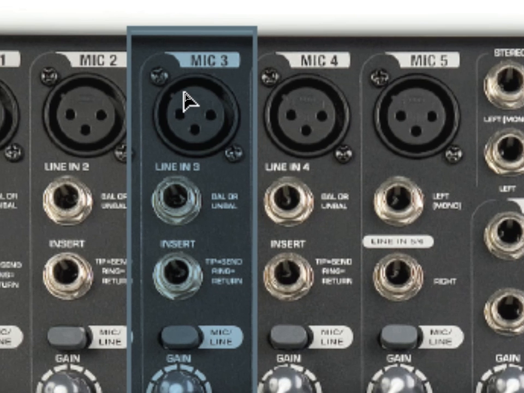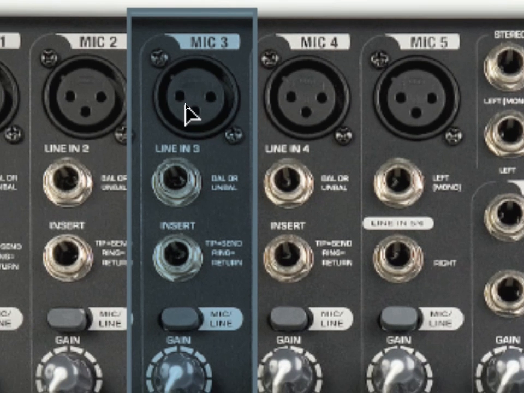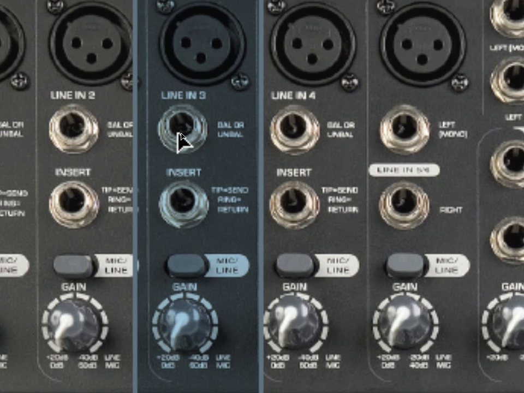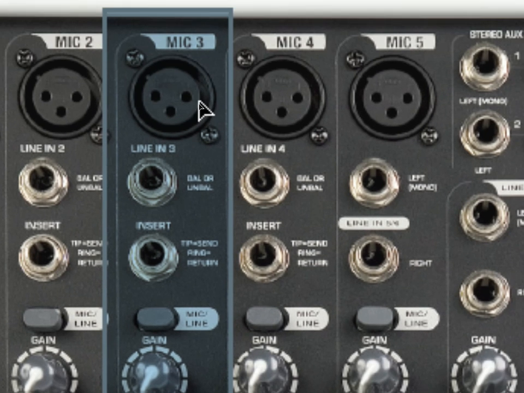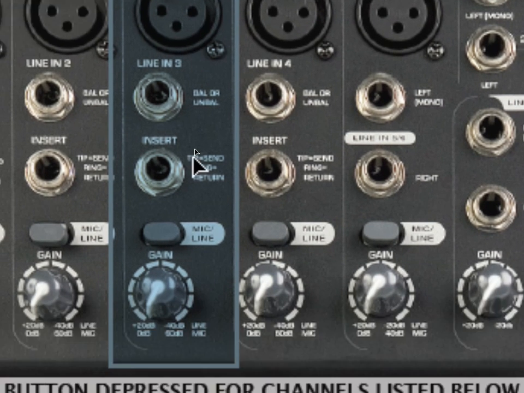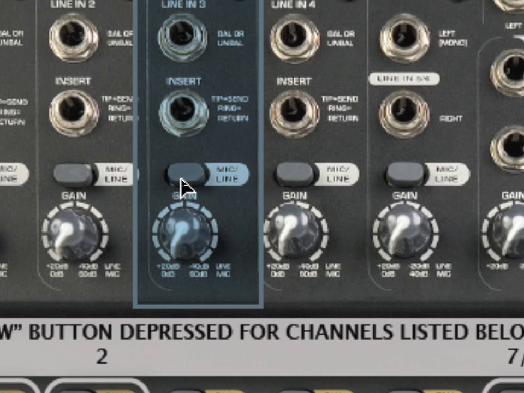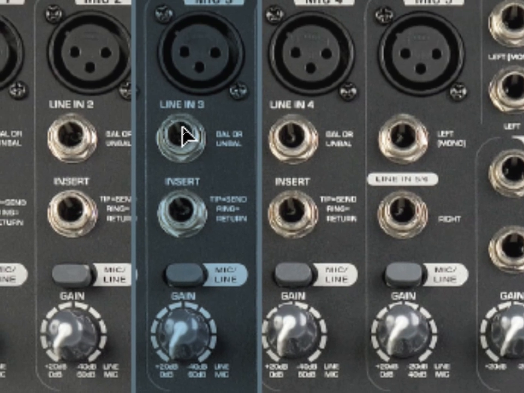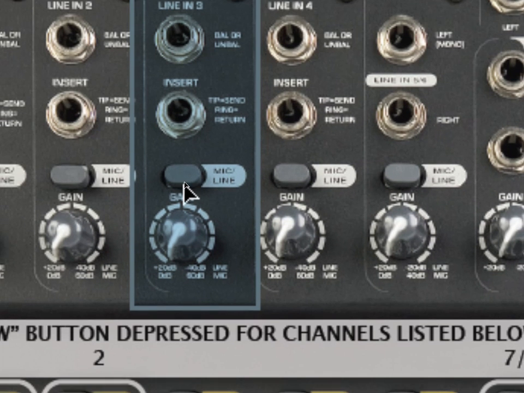If you're running a microphone through an effects box, or if you have a guitar or some other instrument and you're running it through a preamp, you can take the preamp output and plug it in here where it says line in. Depending what you have plugged in, if you have something plugged in the microphone jack, you'll want this switch to be up. That's the mic line button. If you have something plugged into the line input, you'll want this button to be down.